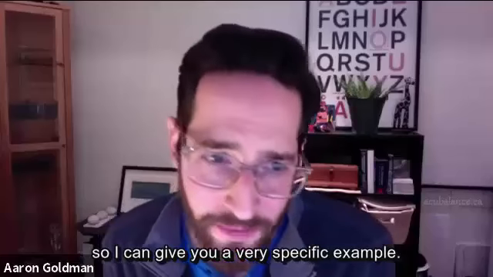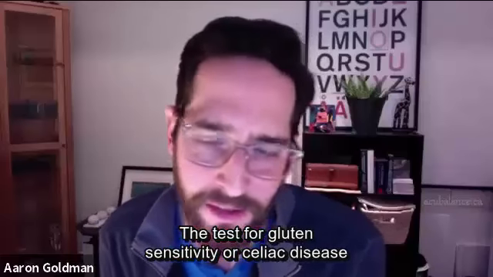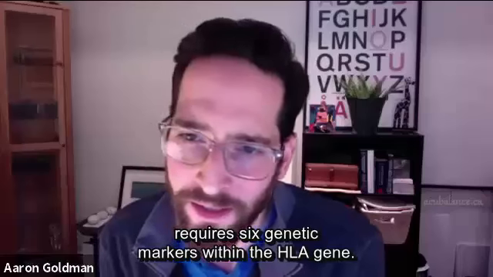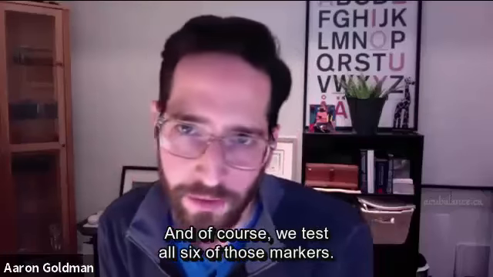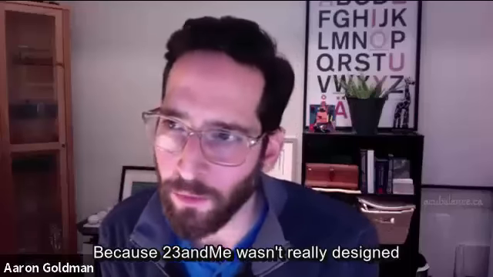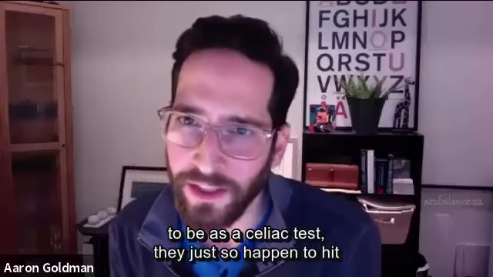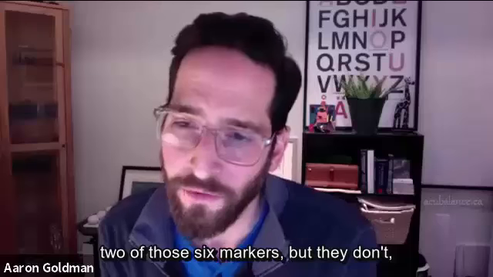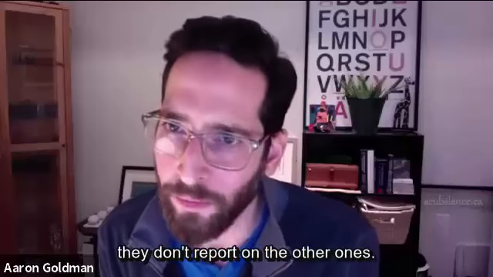So I can give you a very specific example. The test for gluten sensitivity or celiac disease requires 6 genetic markers within the HLA gene. And of course, we test all 6 of those markers. Because 23andMe wasn't really designed to be a celiac test, they just so happen to hit 2 of those 6 markers, but they don't report on the other ones.